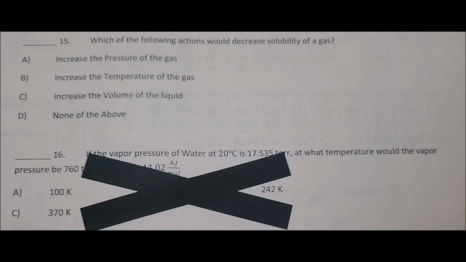When we increase the pressure on a gas, it will push the gas into solution. So that will increase the solubility. This only has an effect on gases. Pressure increase will not change solid solubility, will not change liquid solubility because they are not really compressible, but a gas is.